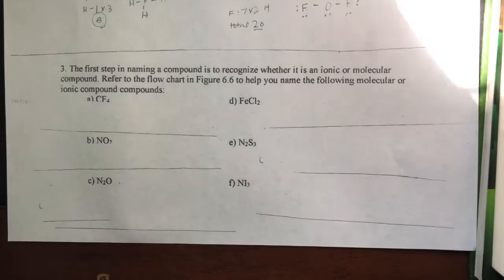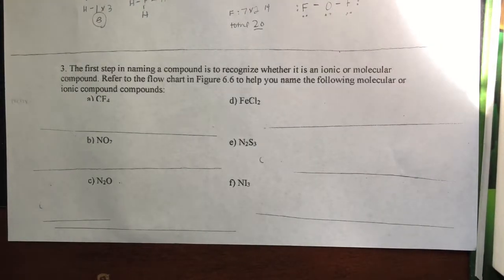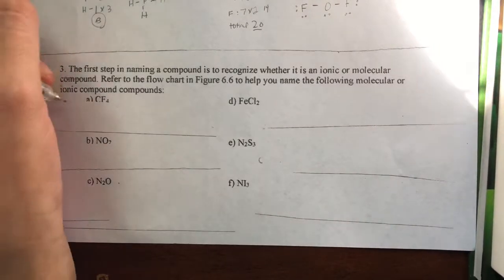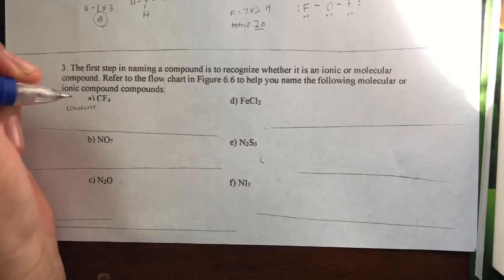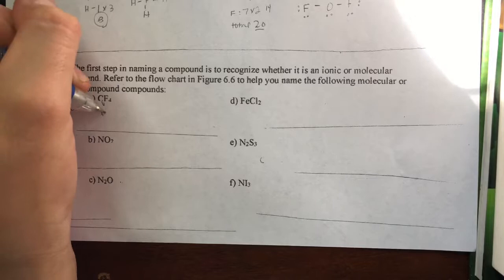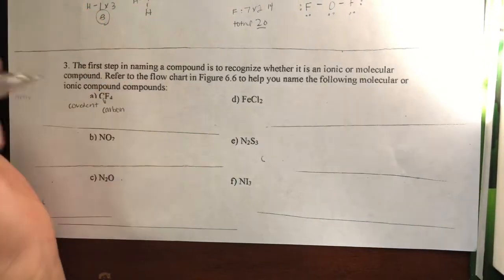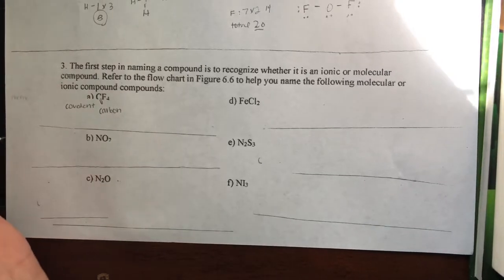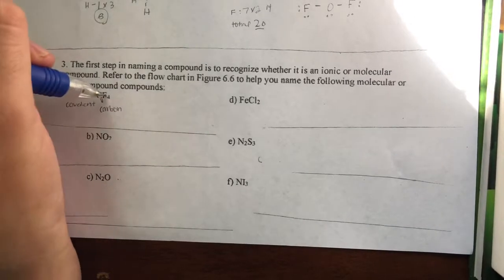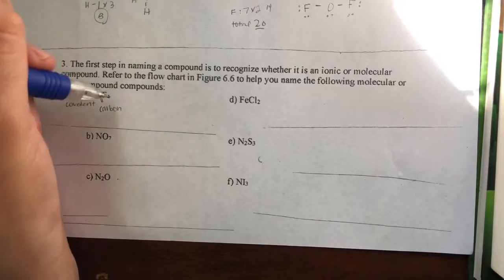So for this first example, you would show that this is a covalent bond. And this first element here would be carbon. Since carbon only is 1, you would not put a prefix before carbon. And see right here, for fluorine, you have 4.